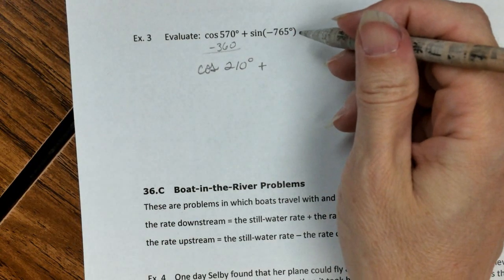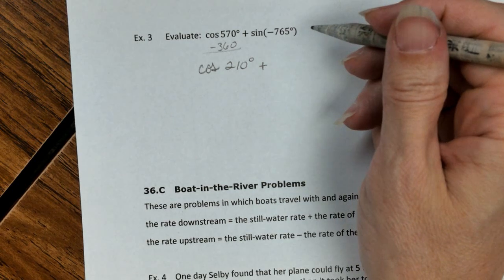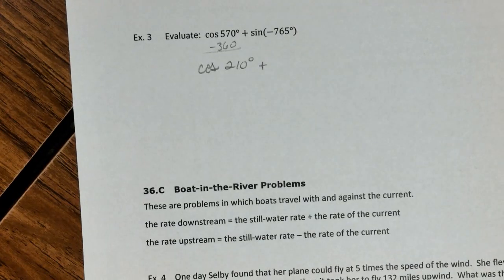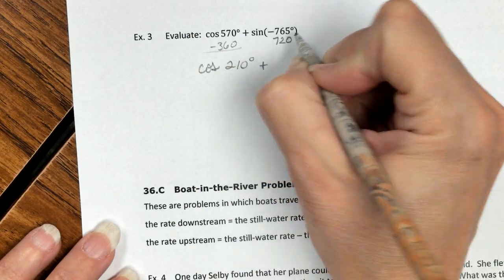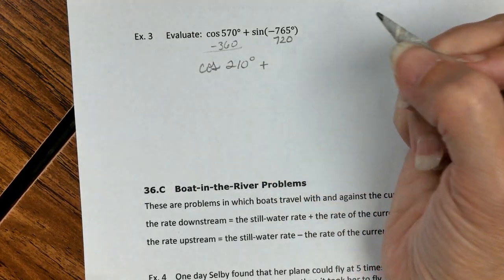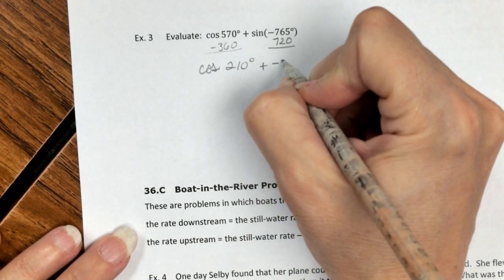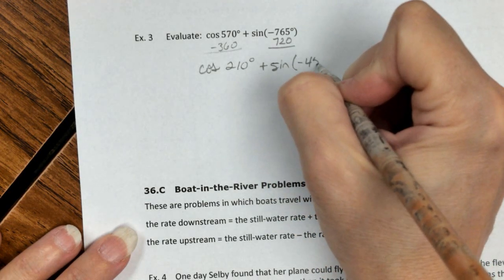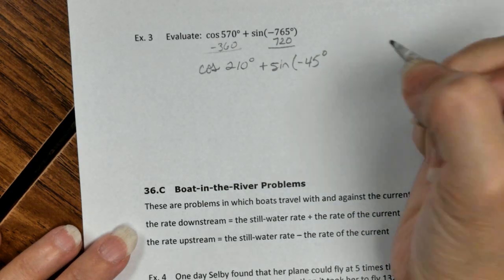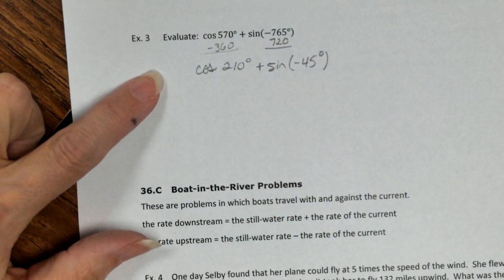Okay, and this being a negative angle, I'm going to add to this one, and I notice 765 is greater than 720. 720 is a multiple of 360. So I'm going to add 720 to this instead of just adding 360 multiple times. And so now we're getting sine of negative 45 degrees. And then this is what we'll draw the triangles for.